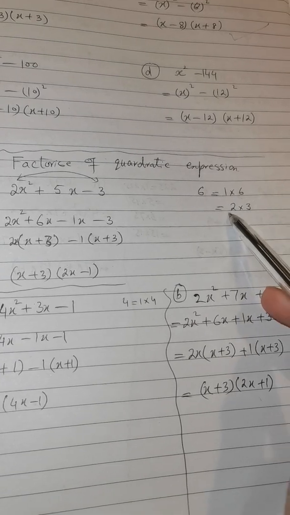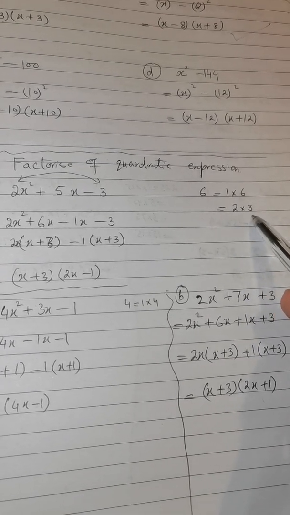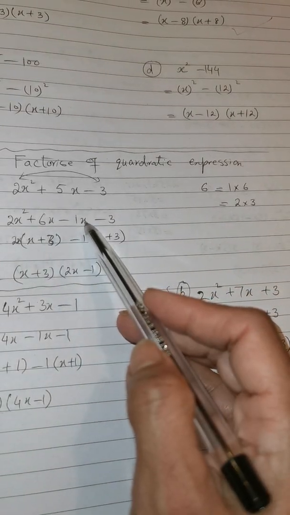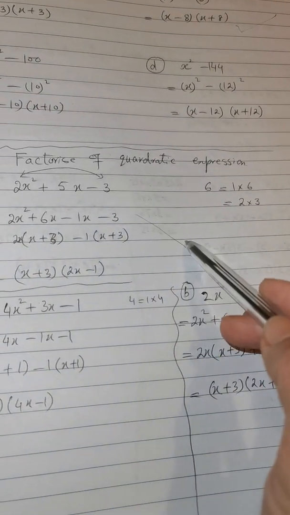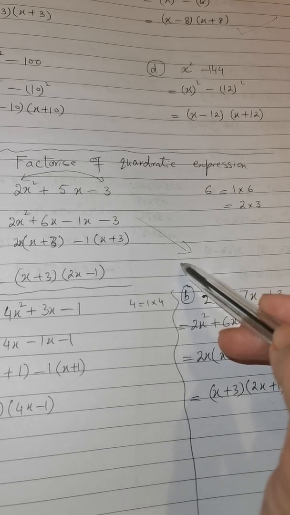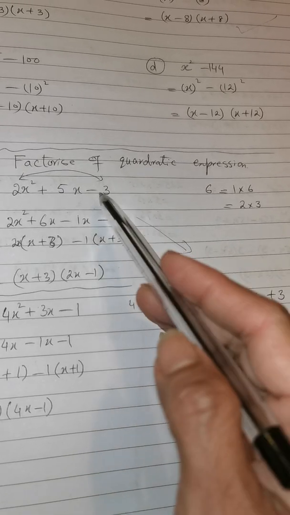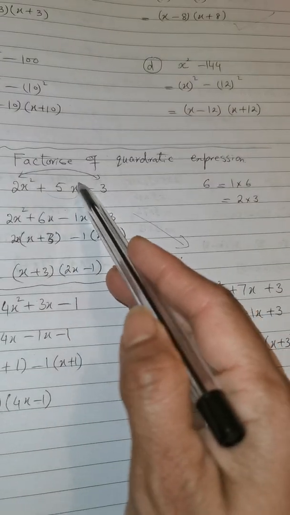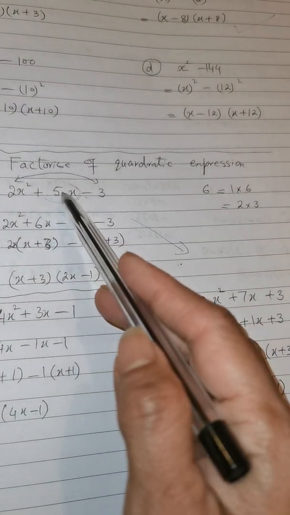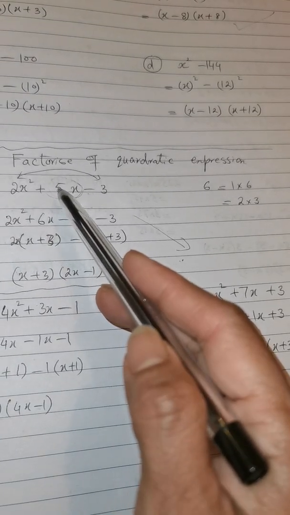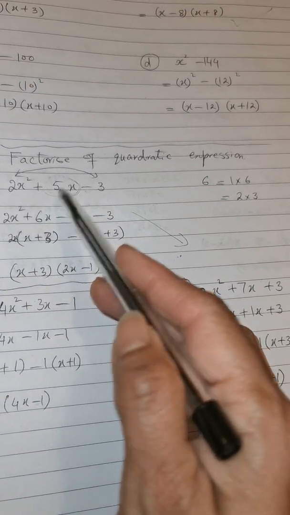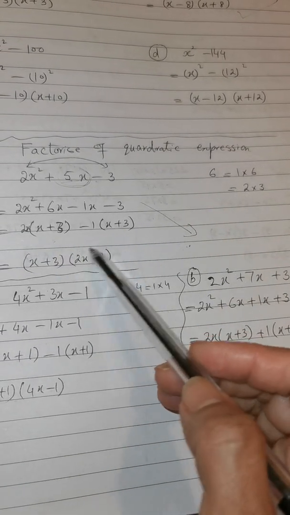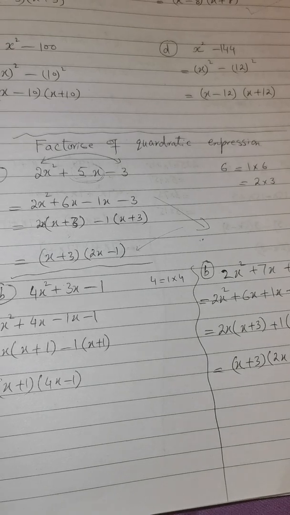You can see 2 plus 3, if I add them they will give me 5x, but if I split it into 2x plus 3x, then I will go in the wrong direction, because this is not the rule. The rule is that if the sign of c is minus, then after splitting this expression you will choose those factors whose subtraction will give you plus 5, right? So I choose 6 and 1 and then make the factors and do the simplification. It's too easy.